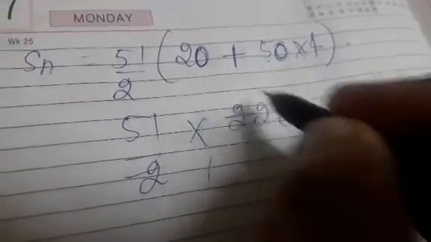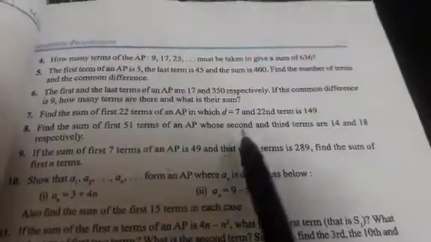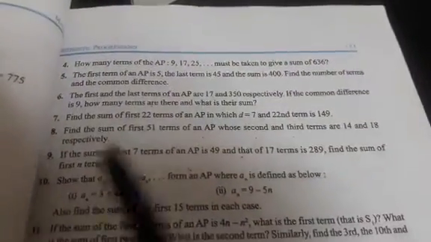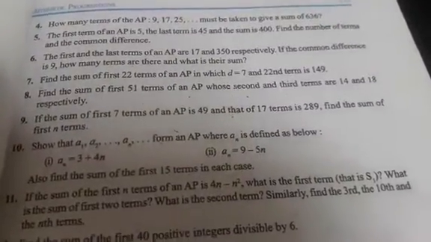So this will be 1s and 0. So 51 into 11. 11 1s are 11, 11 5s are 55, 56. So therefore Sn will be equal to 5610. This is question number which one? 8th one. And I hope it is clear to you. We make equations with the first, second and third terms and then find the answer for the sum of the first 51 terms.